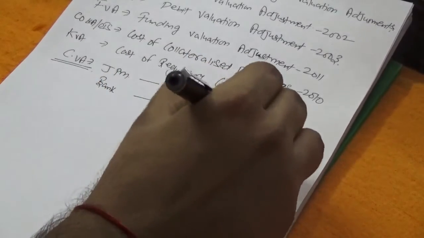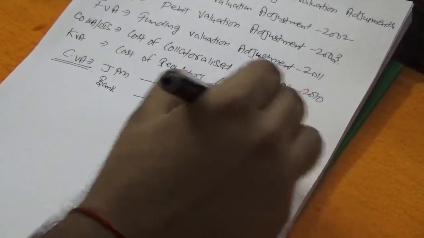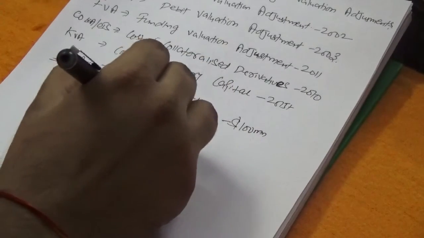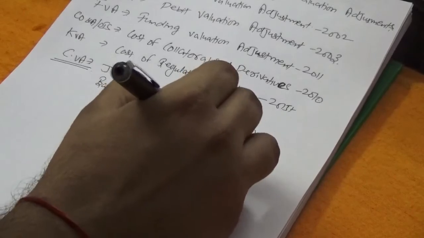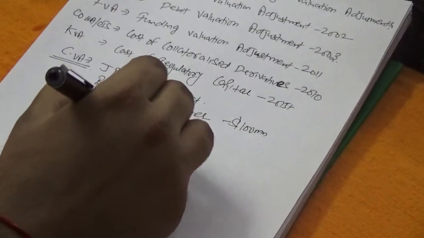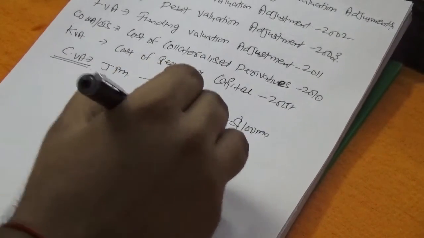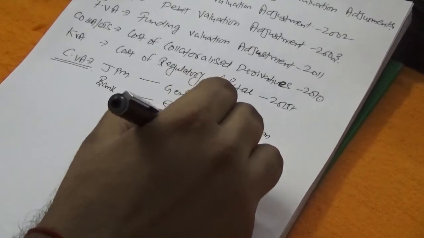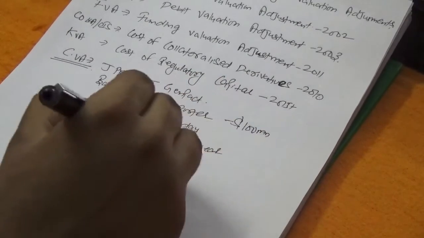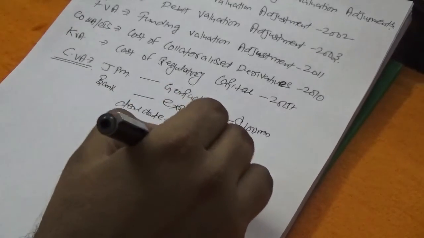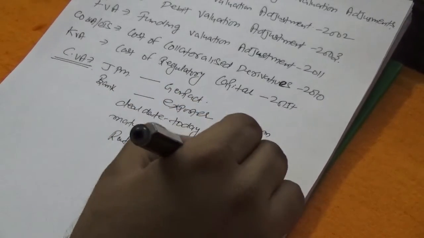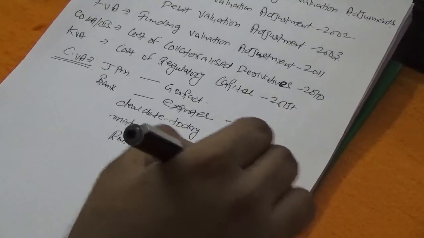You want to sell $100 million, having deal date today, maturity date 1 year, and assuming the rate agreed is 70. The composition is 68 plus 2 rupees of premium, total 70.